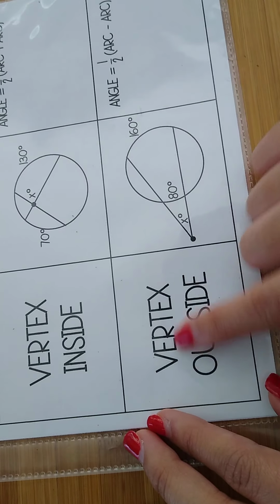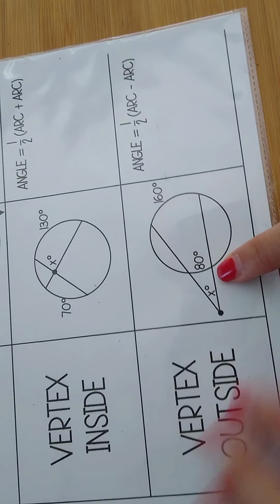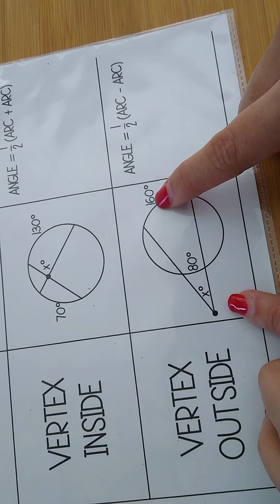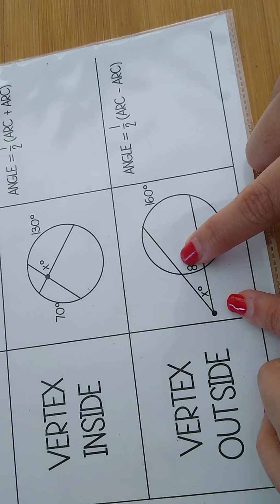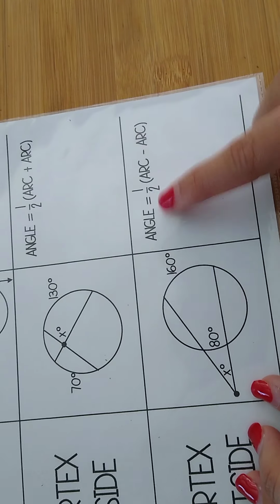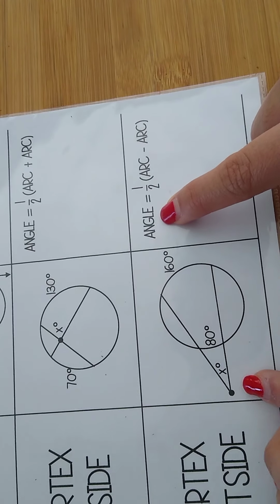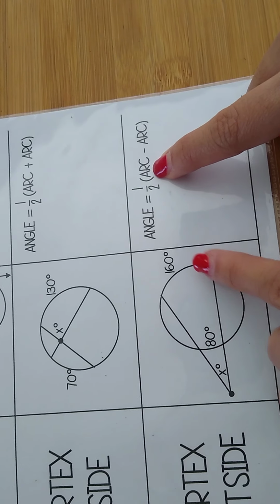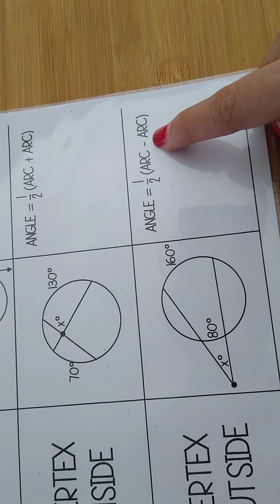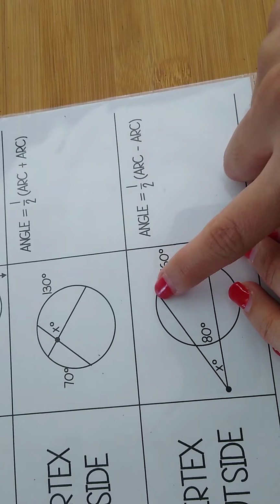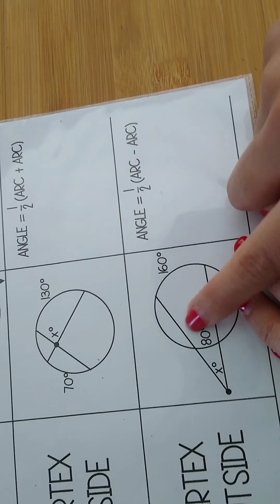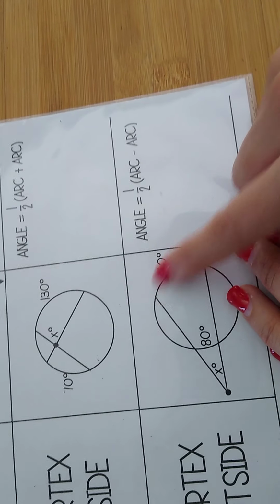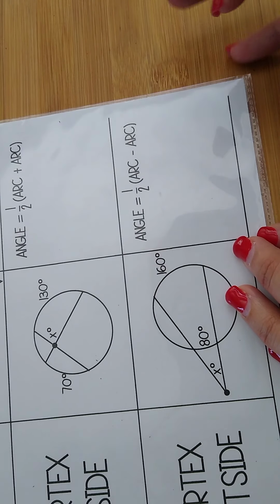Then we moved on to the vertex outside. So in this case, when the vertex is outside of the circle, we go ahead and subtract the two arcs and then divide by 2. So the formula given is angle x is equal to 1/2 of arc minus the arc. Okay, and this arc is always the larger arc minus the smaller arc.